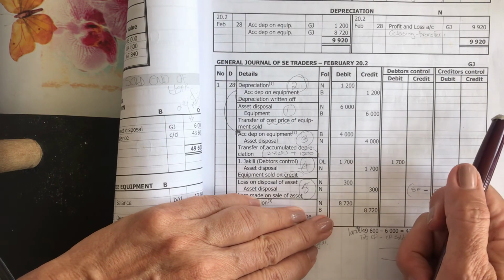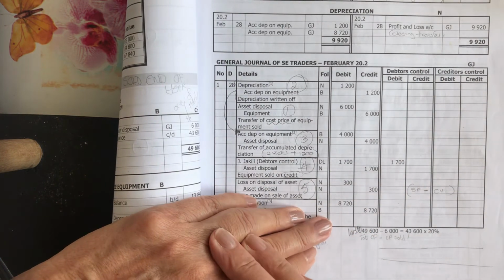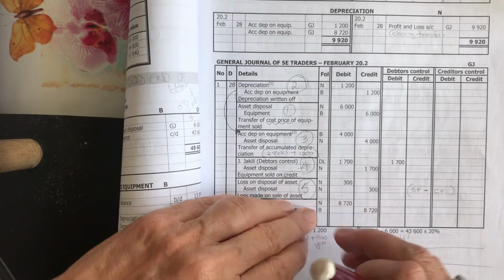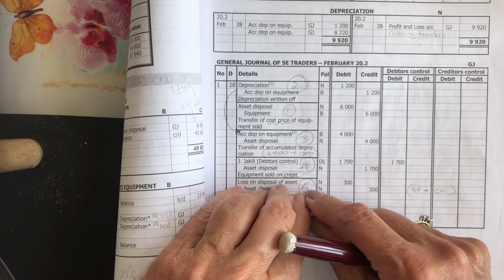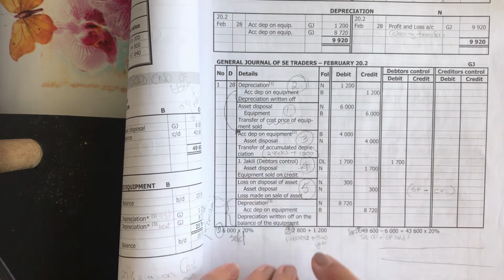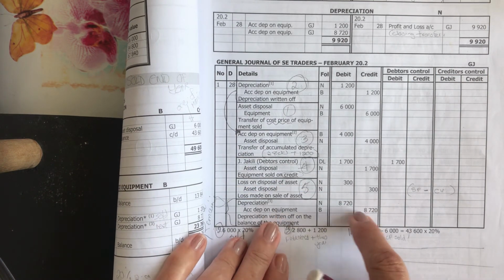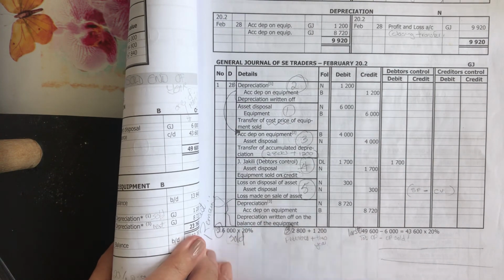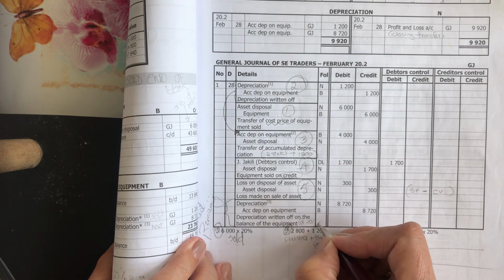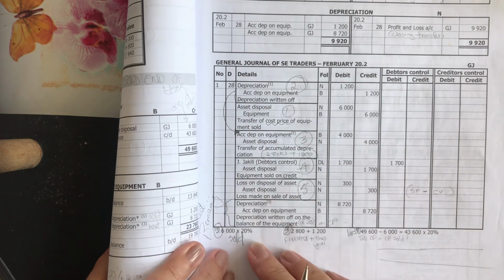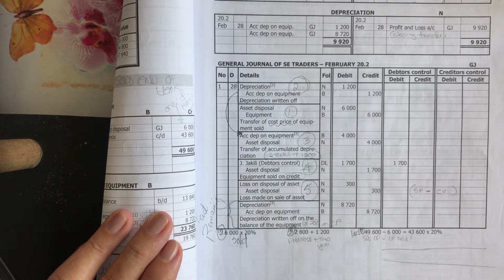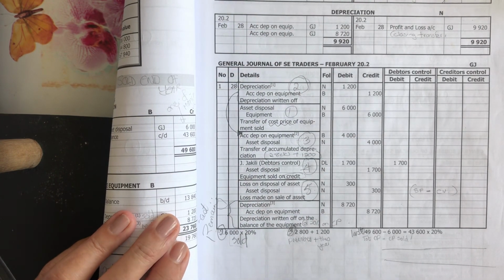Now it doesn't matter if you sell 10 things, for each one you'll go through 5 steps. And now your double entry for the remaining assets, depreciation debit, accumulated depreciation on equipment credit, and you're working it out at 20% on cost price. Right, so there is your answer to exercise 4.18.